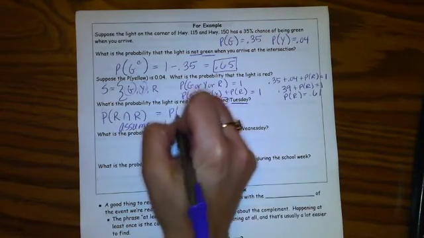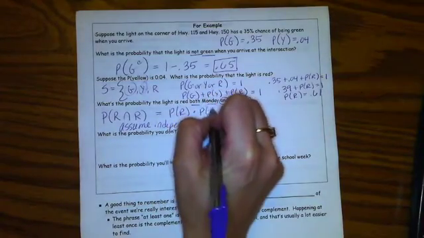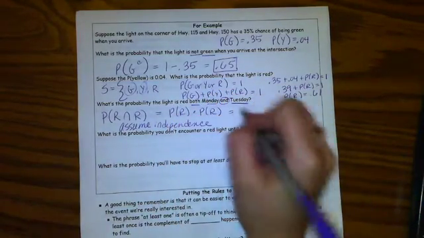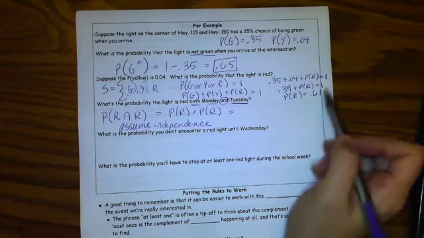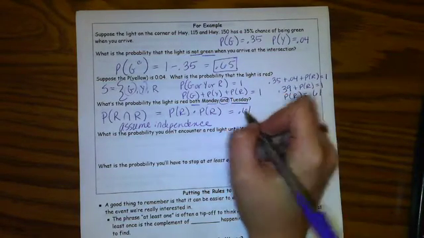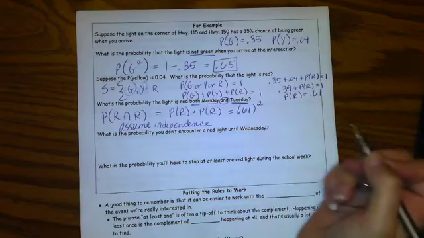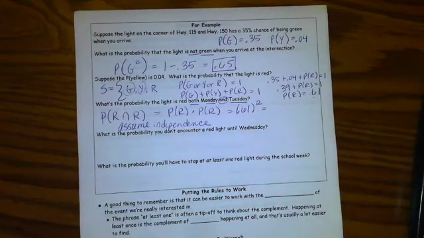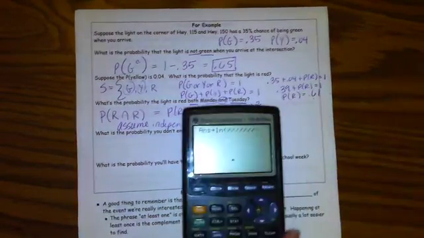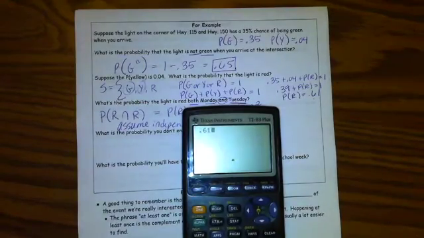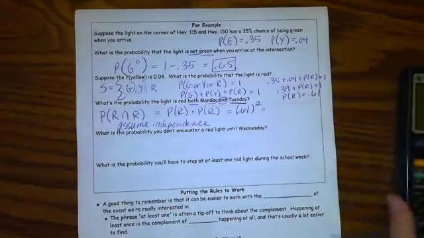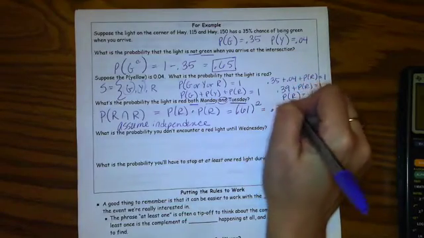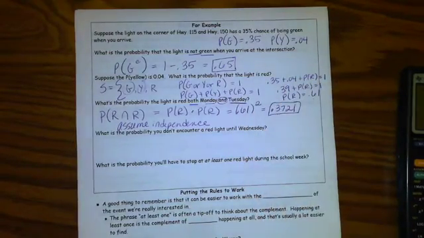Then we can find this by just doing probability of red times the probability of red. So in that case, probability of red we just calculated to 0.61. That's 0.61 times 0.61, which is the same thing as 0.61 squared. So I'll go to my calculator, 0.61 squared, 0.3721. Or 37% chance of arriving and it's red both days. What is the probability you don't encounter a red light until Wednesday?